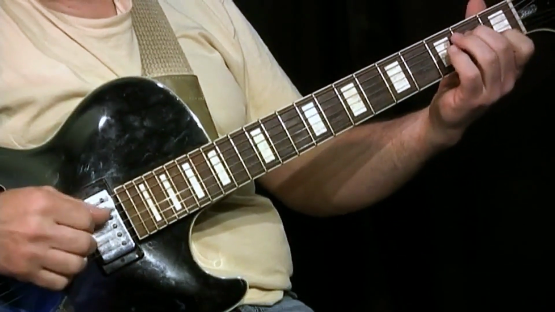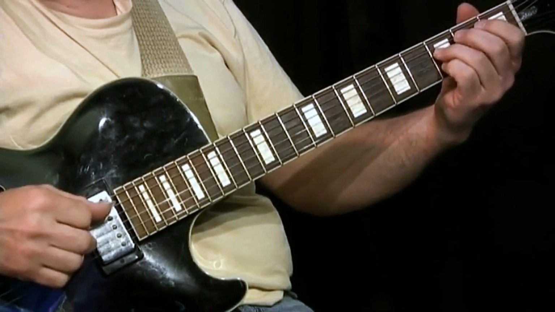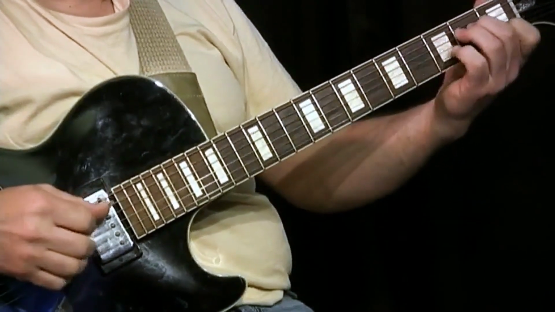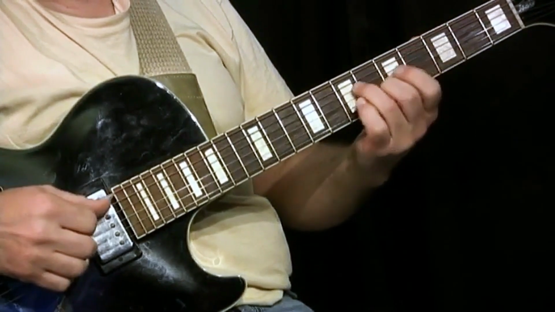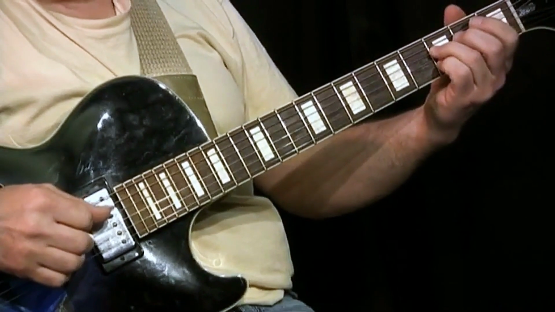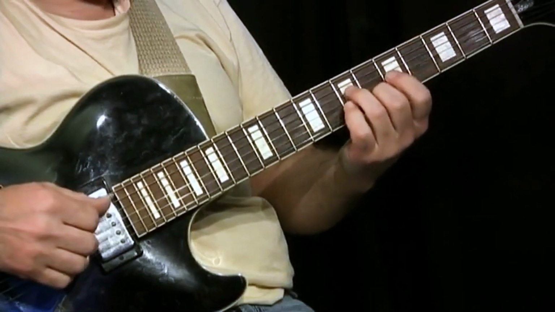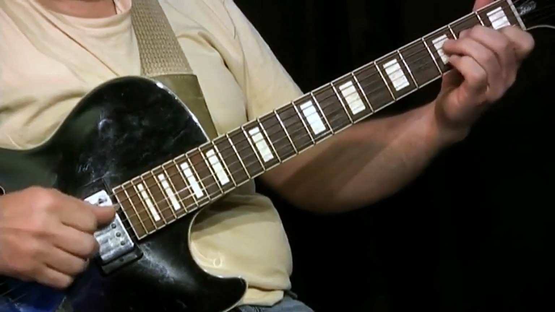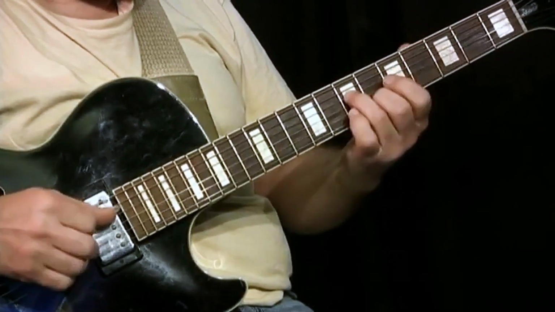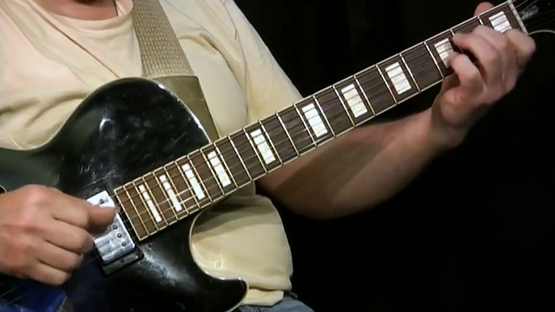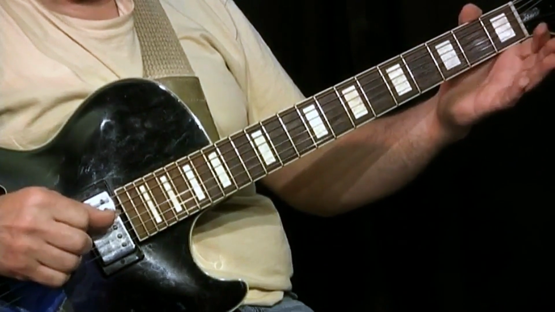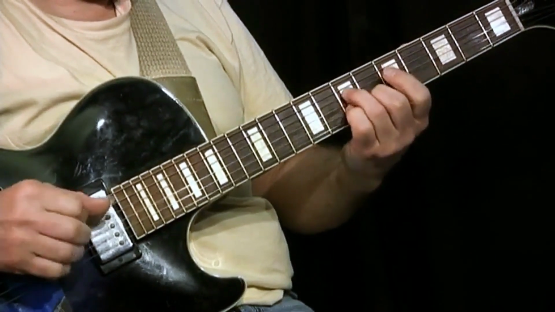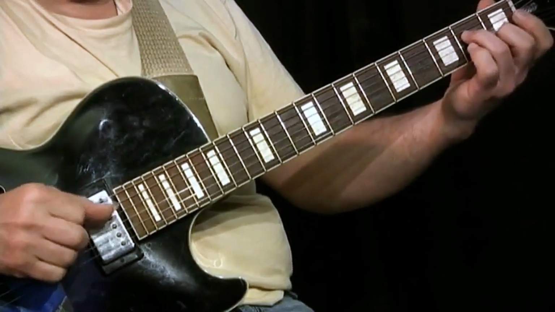So a measure each. 1, 2, 3, 4. 1, 2, 3, 4. The first three are these. Then I split the next two measures by playing two chords each. So, and the remaining three measures, two chords each. This one, this one, and this one.